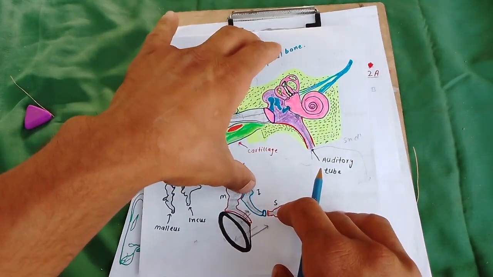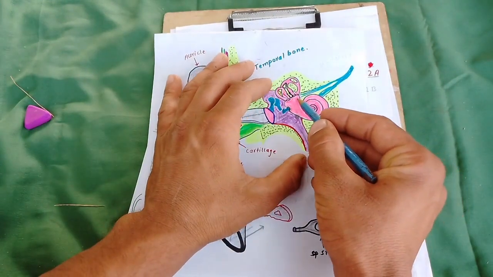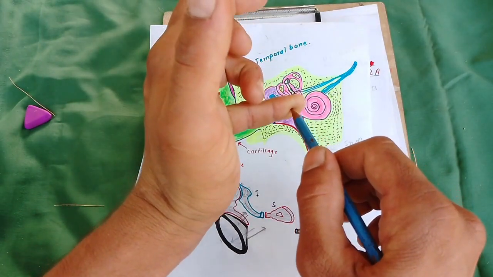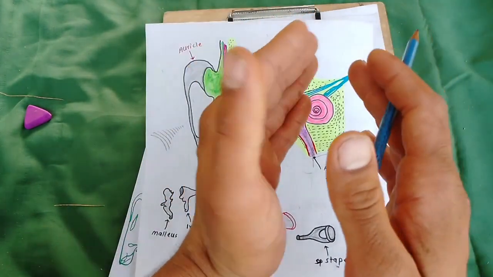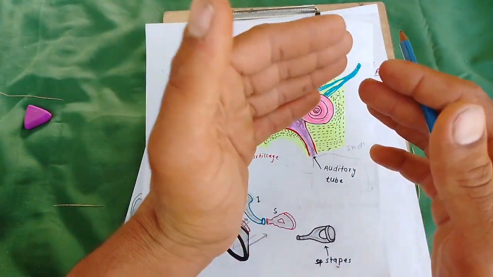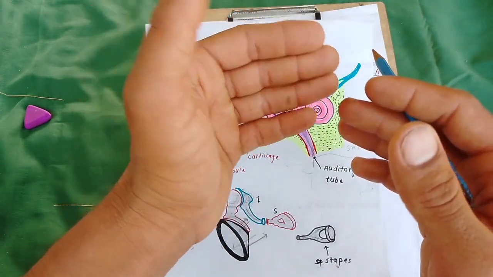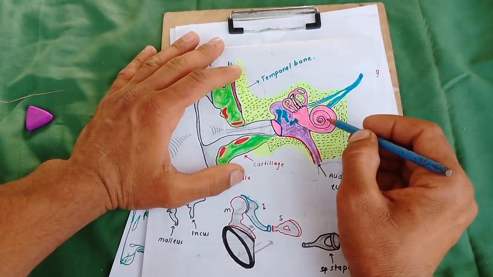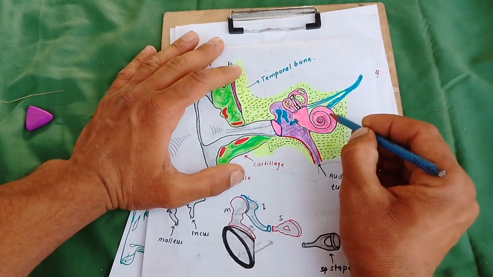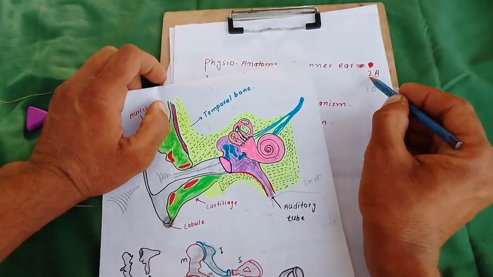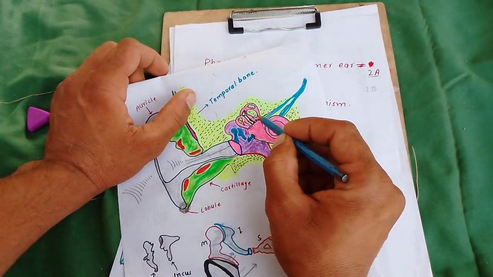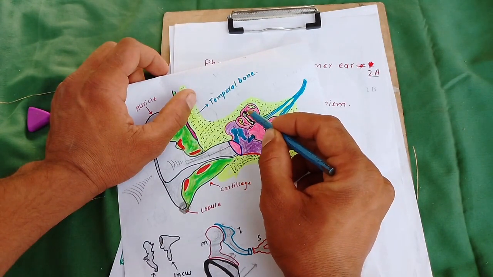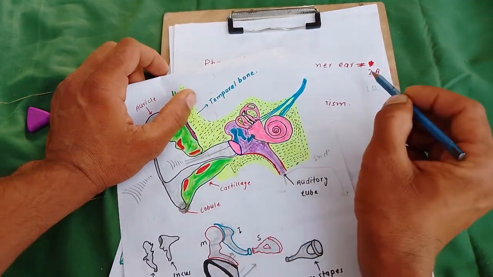First of all, in this lecture, I will discuss the anatomy of the cochlea, and then the physiology of the cochlea. The cochlea is responsible for sound perception, sound transduction, and the hearing mechanism. This is class number 2A. In class number 2B, I will discuss the vestibular apparatus, and these three semicircular canals.